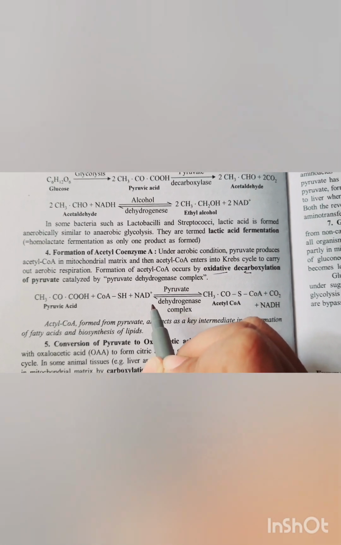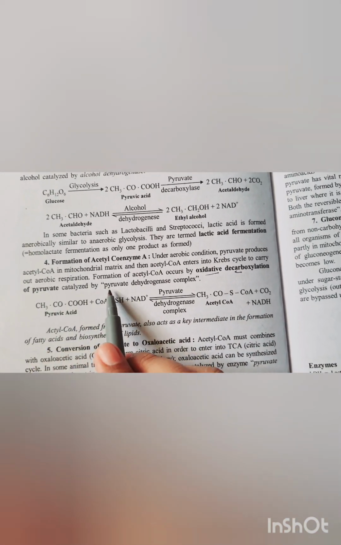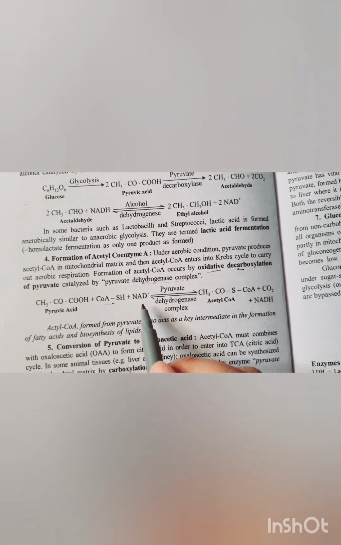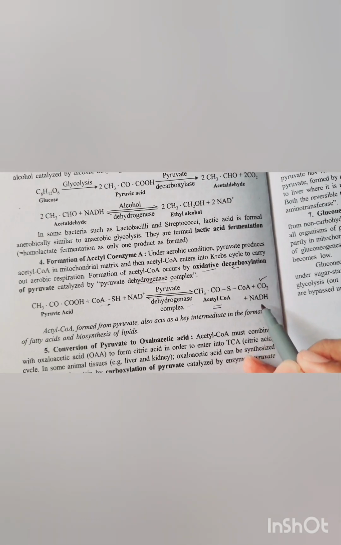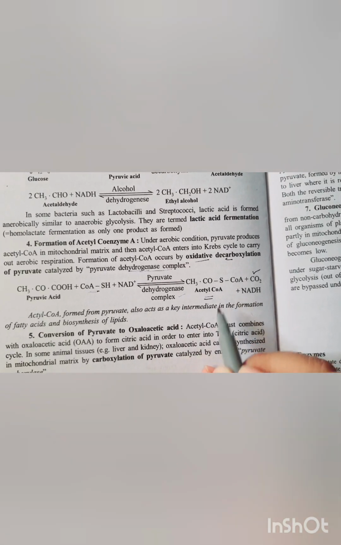What is oxidative decarboxylation of pyruvate? Oxidative decarboxylation means carbon dioxide is removed in the presence of oxygen, and this reaction is catalyzed by the pyruvate dehydrogenase complex. So the whole reaction is pyruvic acid, 1 coenzyme A is added and 1 NAD plus. In the presence of pyruvate dehydrogenase complex, acetyl coenzyme A is formed and 1 carbon dioxide is released, because pyruvic acid is a 3-carbon compound and acetyl coenzyme A is a 2-carbon compound, and finally NADH is produced.